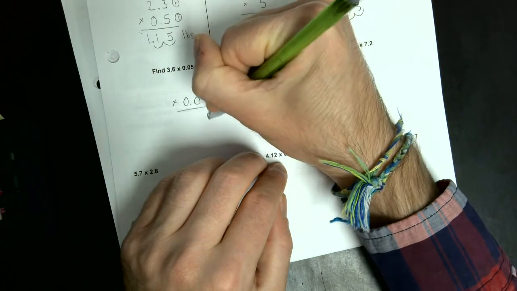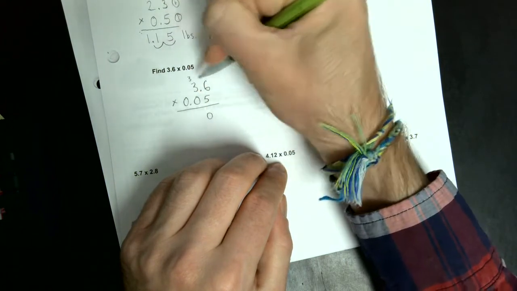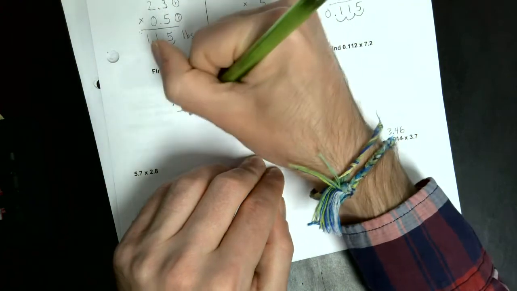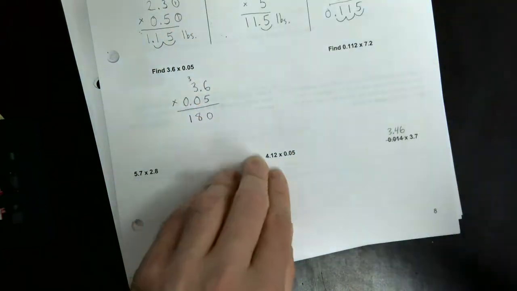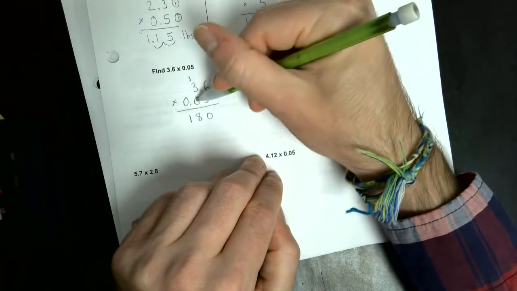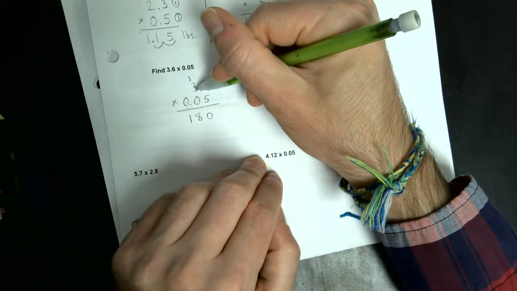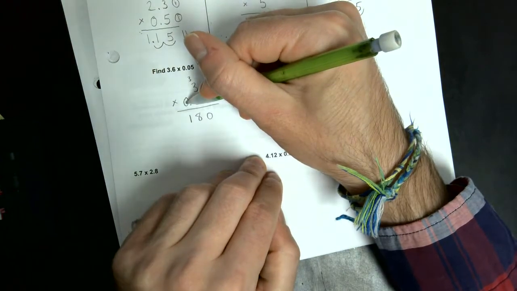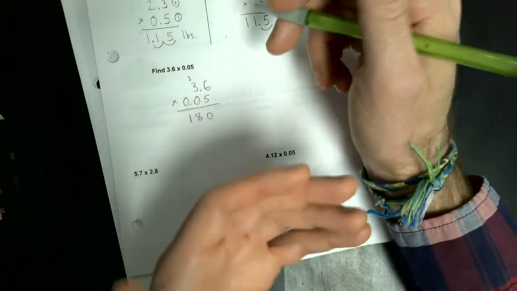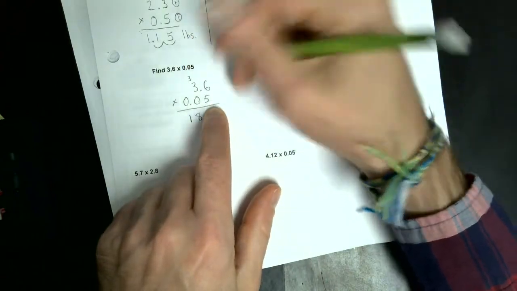5 times 6 is 30. Put the 0 down, carry the 3. 5 times 3 is 15, plus 3 is 18. Now, you can see here the next number is 0. And if I multiply by 0, I'm just going to get 0. And then the next number after that is 0. So if I multiply by that 0, I'm also still going to get 0. So I can really stop here because I've multiplied by the 5 already.